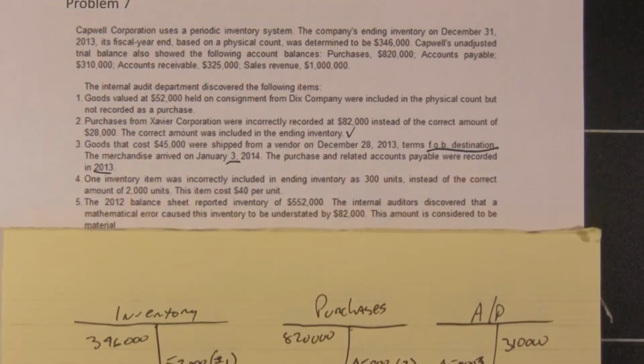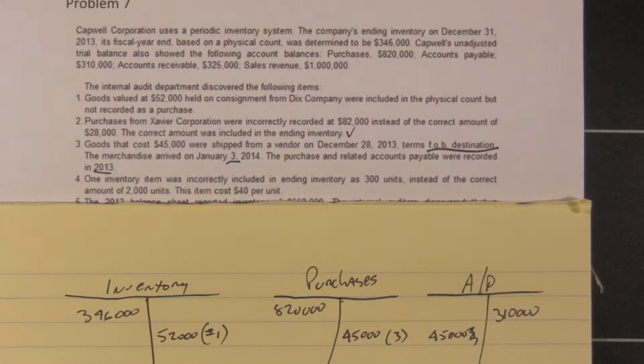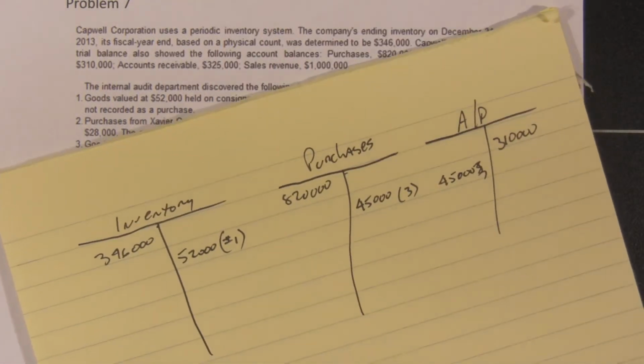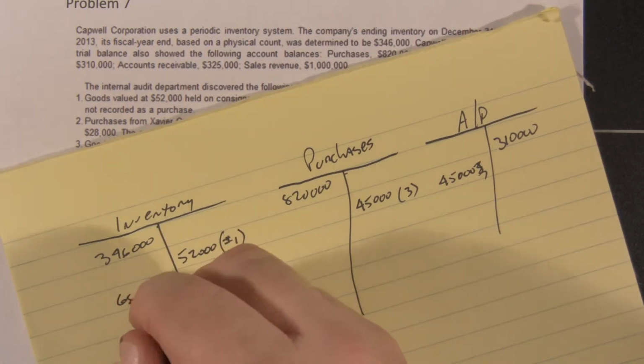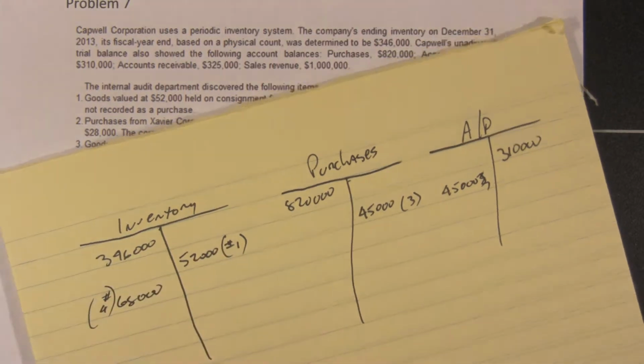And when we come up with that, that's a total of $68,000. So that goes into inventory. That's item number 4.